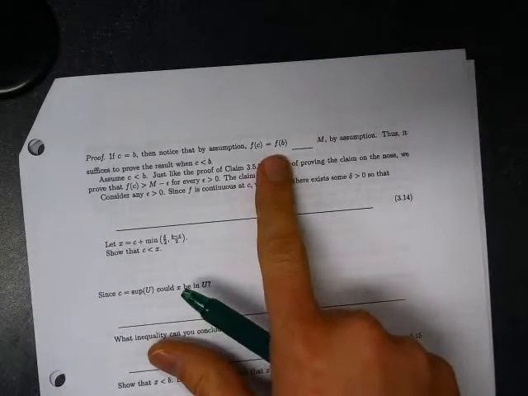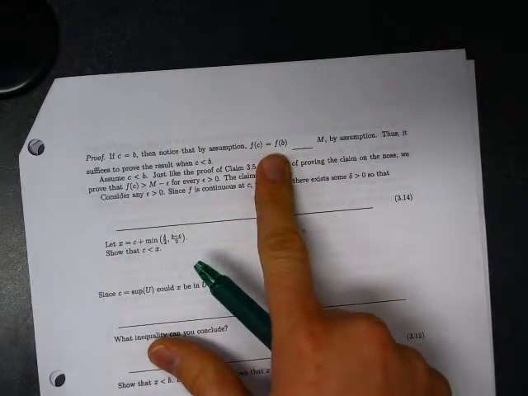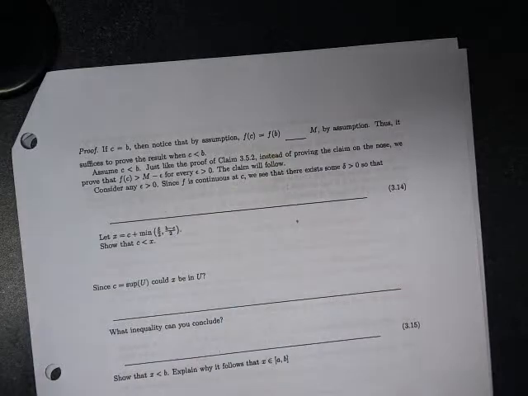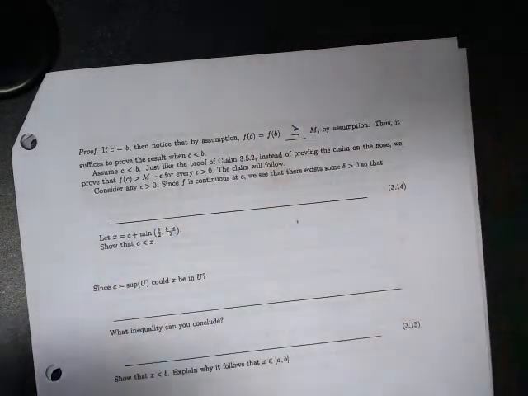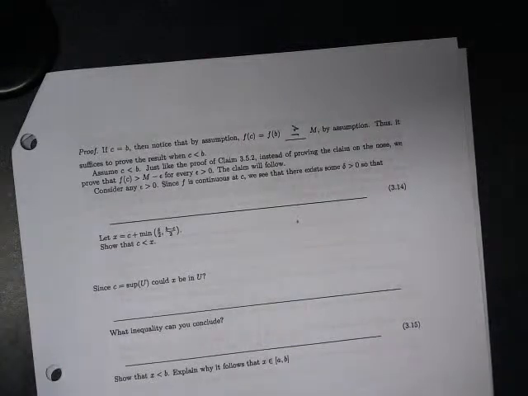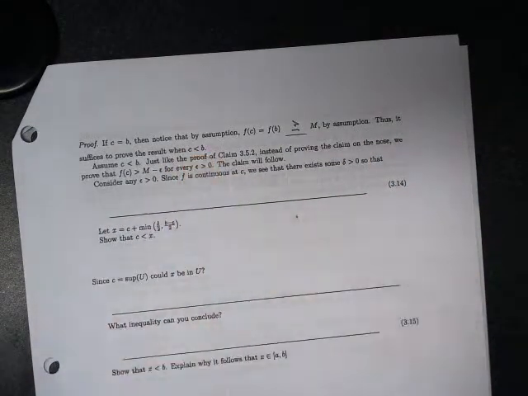But wait, by assumption, what did I assume about f of b in the statement of the theorem? It's bigger than or equal to n. Okay, cool. So I get my result regardless, because all I'm trying to show right now is f of c is bigger than or equal to n. So it suffices to prove the result when c is strictly less than b.